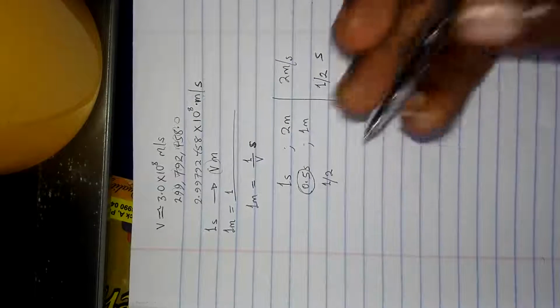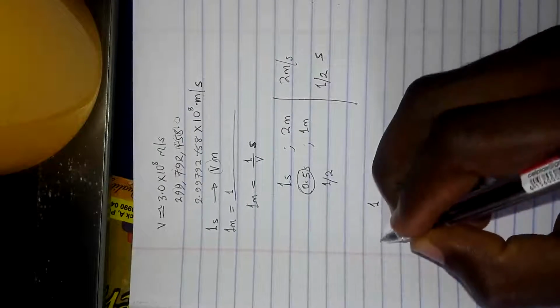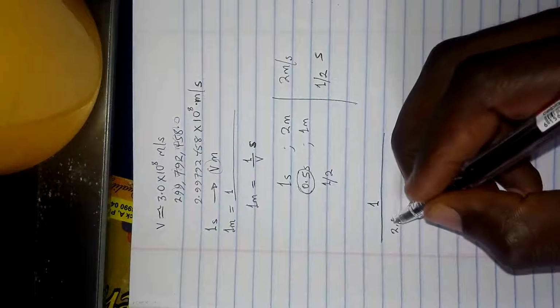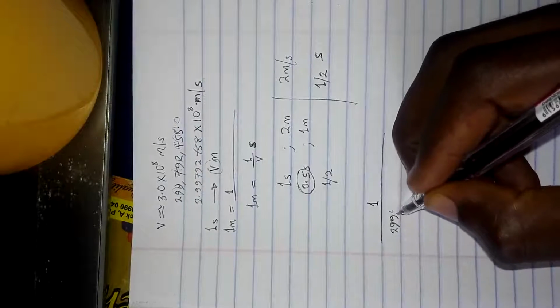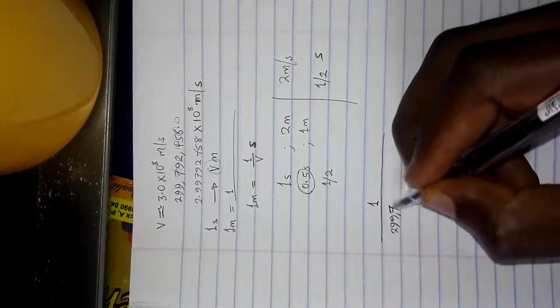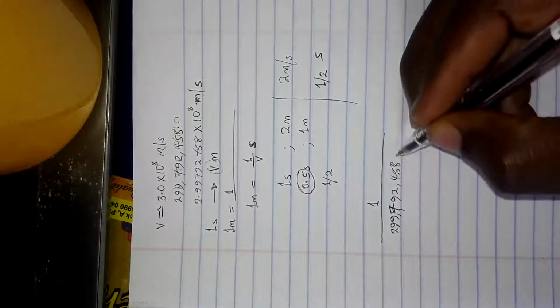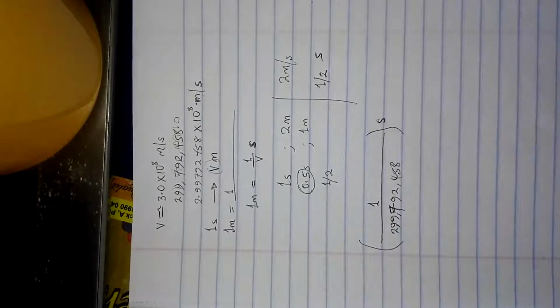So that means 1 meter is the distance that light will have traveled in 1/299,792,458 seconds. So within this second, this is a very tiny second, this is how far light will have traveled.